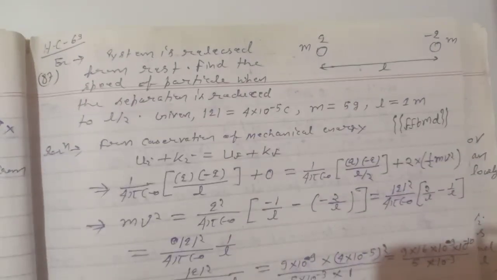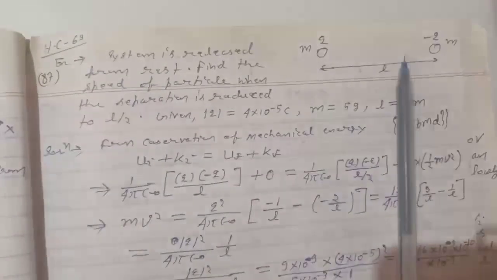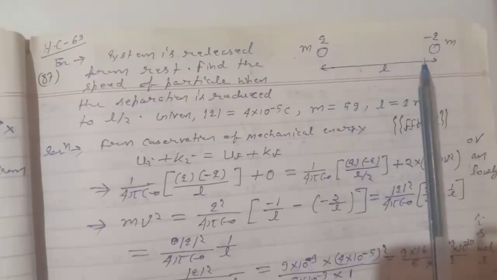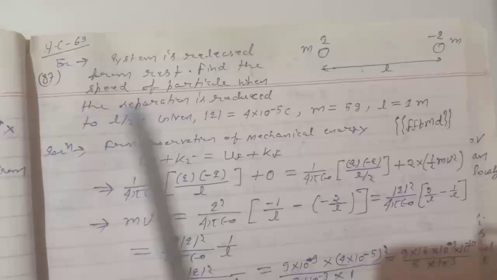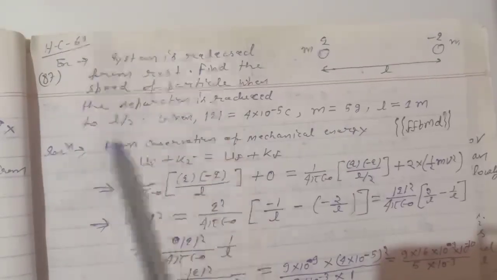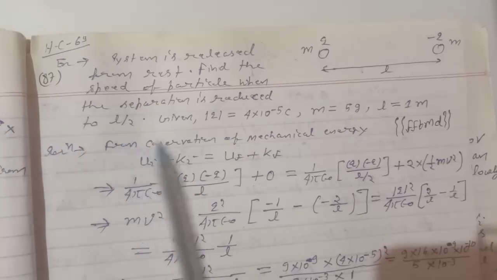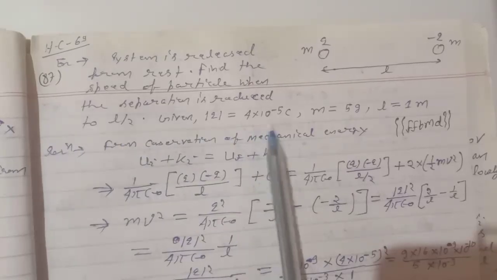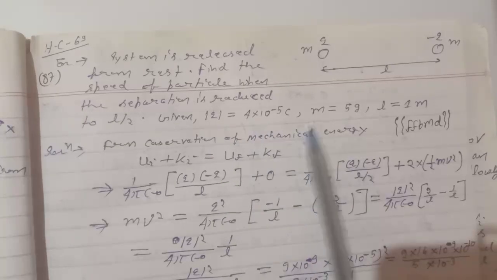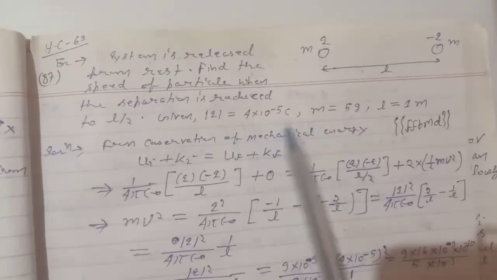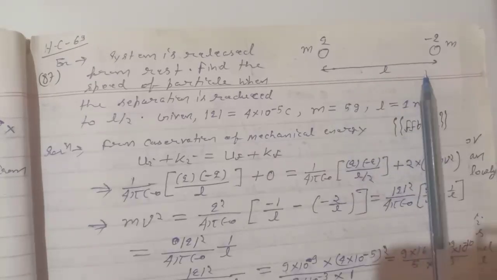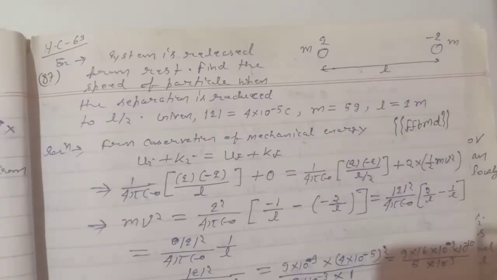Here, in the figure, we see that two charges are placed at a distance L. The system is released from rest. Find the speed of the particle when the separation is reduced to L by 2. Given the magnitude of Q equal to 4 into 10 to the power minus 5 coulomb, that is the value of charge, and m equal to 5 gram and L equal to 1 meter. Initially the distance is L equal to 1 meter.